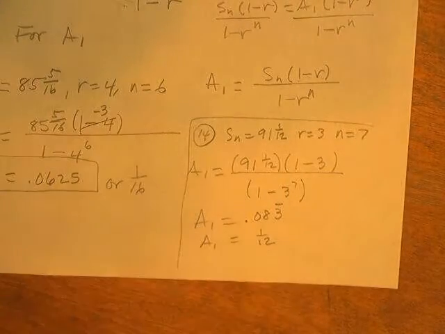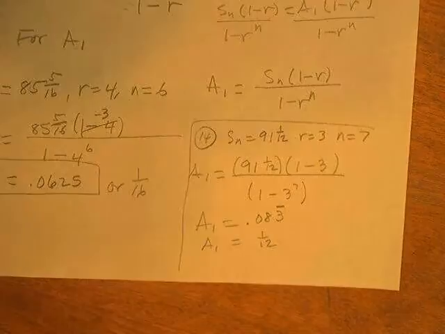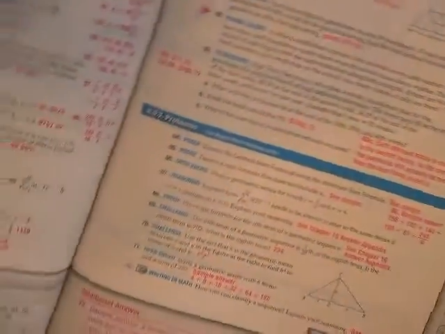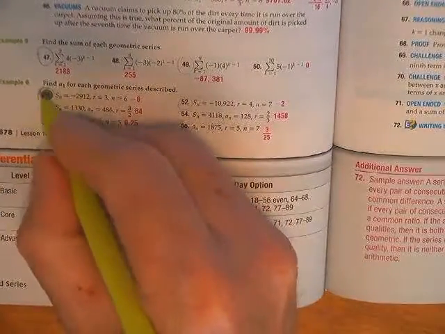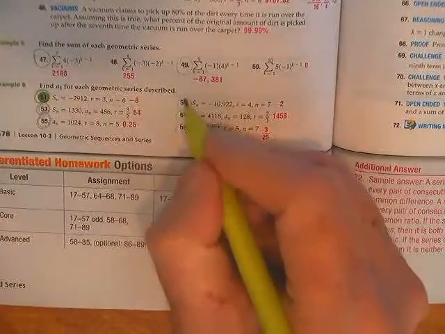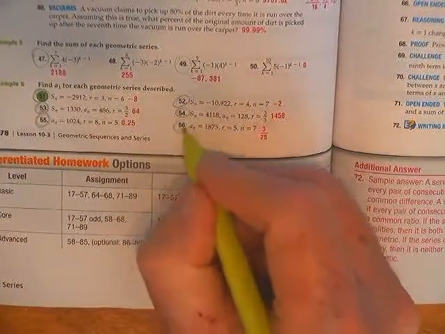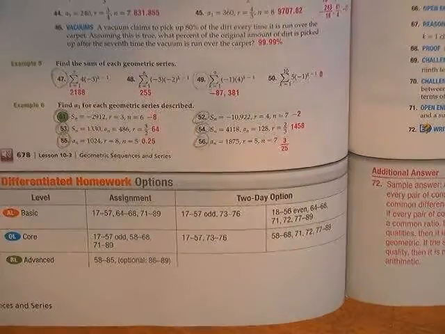So I'm going to go ahead and show you these next 6 on this same video. This will be enough work for today. Here we are down here at the bottom. We're going to do these 6. The answers are there in red.